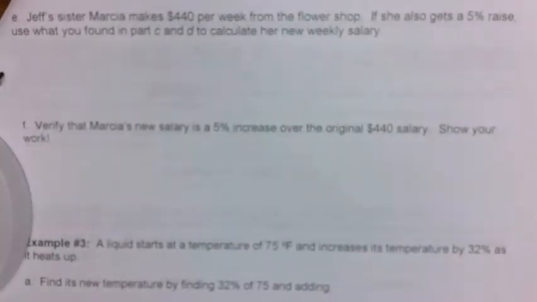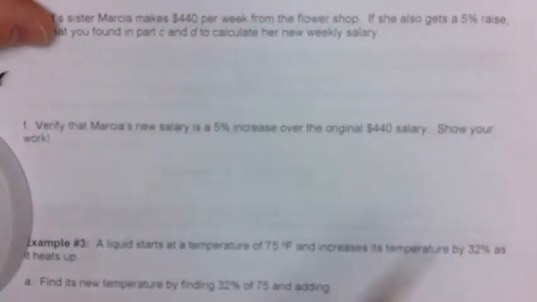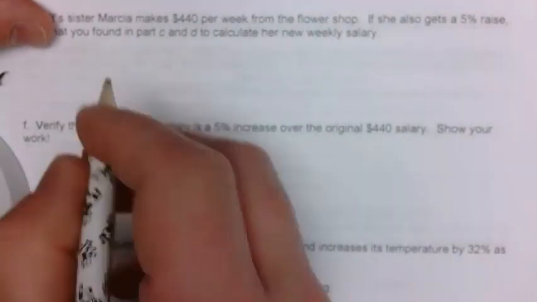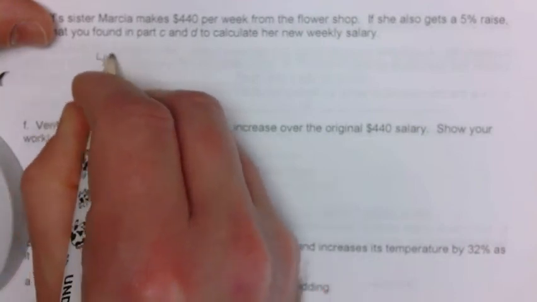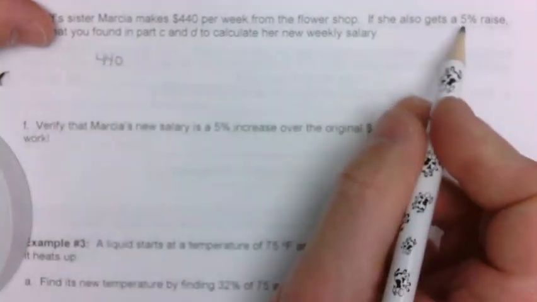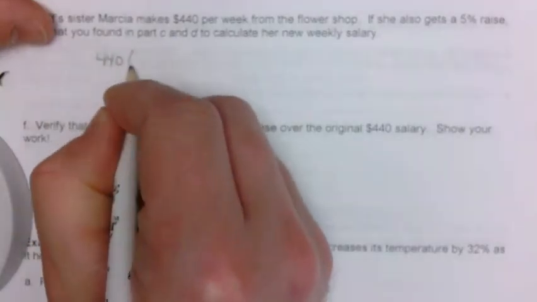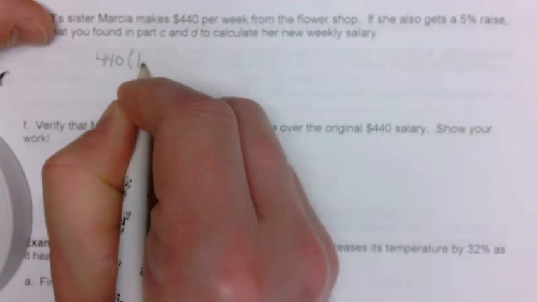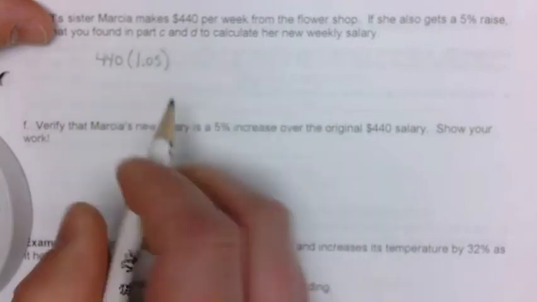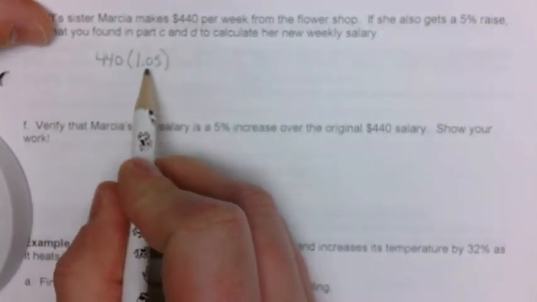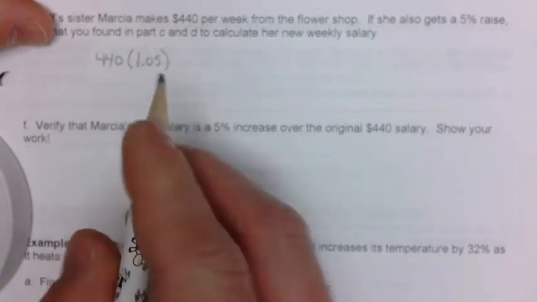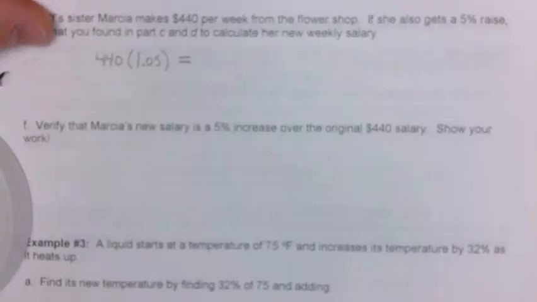Okay, so that's what we're going to do here with Marcia's salary. She currently makes $440, and she's getting a 5% raise. So to calculate what her new salary would be, all you need to do is multiply that by 1 and 5/100ths. Okay, 1 plus 5%, which is 5/100ths, is 1 and 5/100ths. And all we need to do is calculate what that would be.